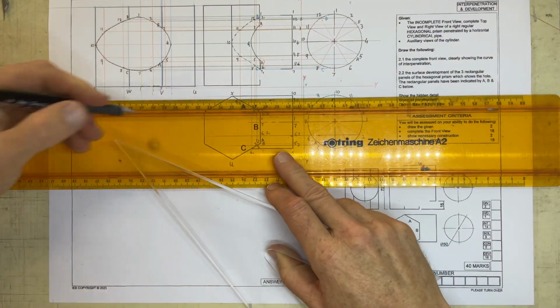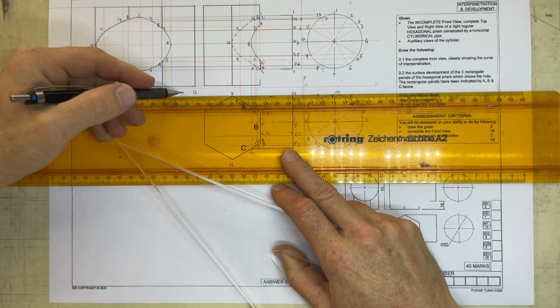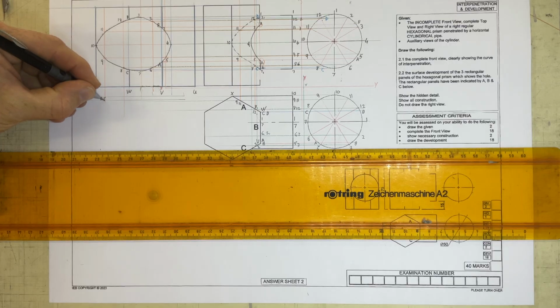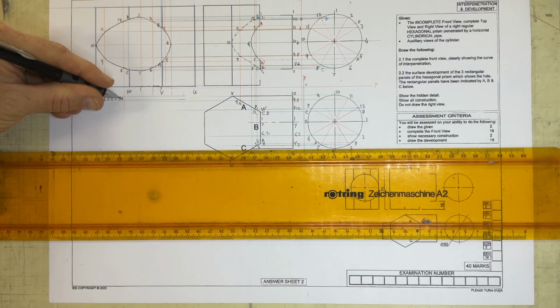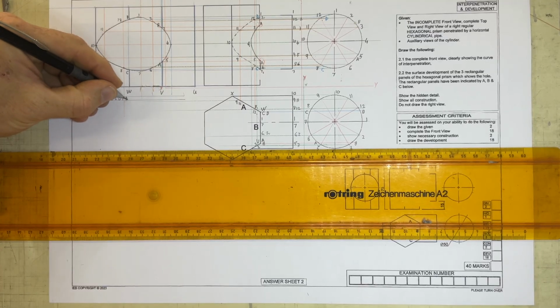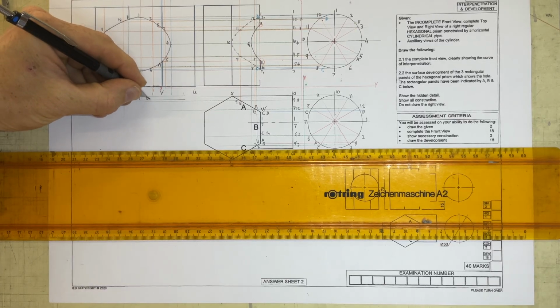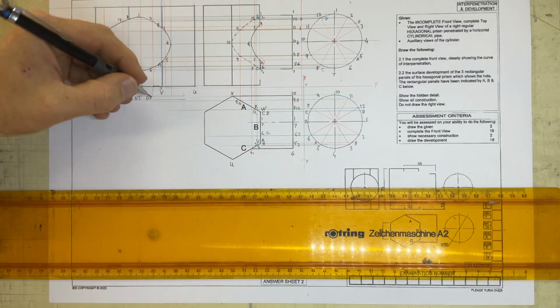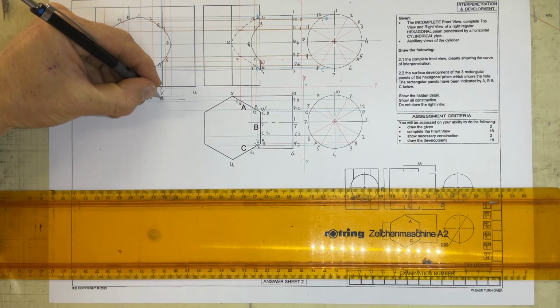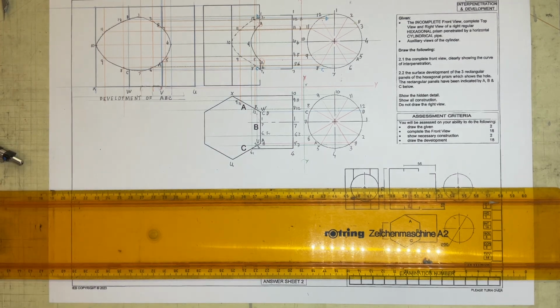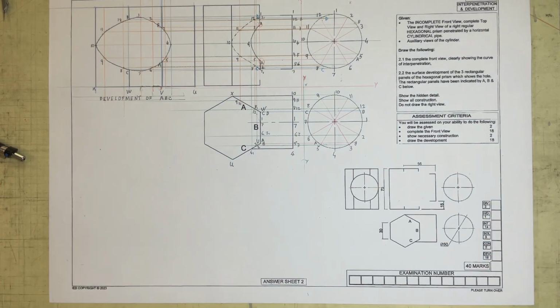And then you can also write in development. Development of A, B, C. There we go. And that's drawing done.